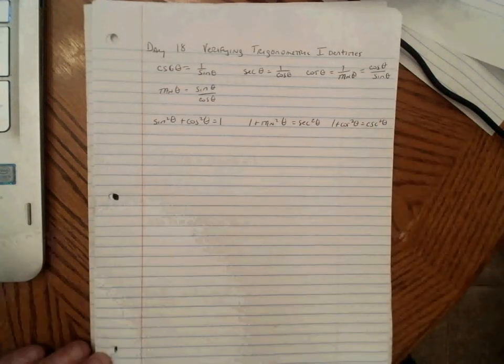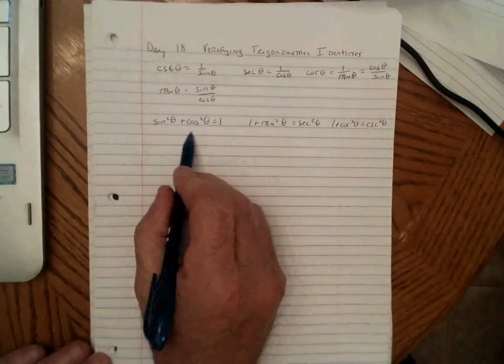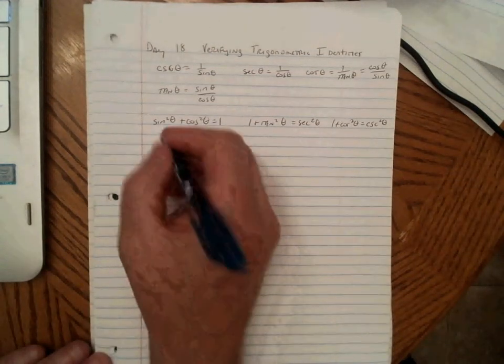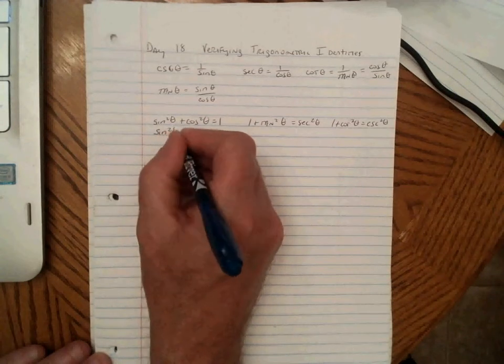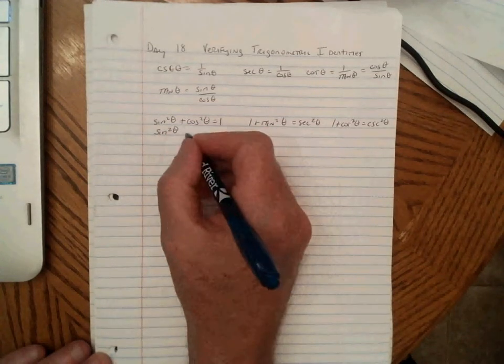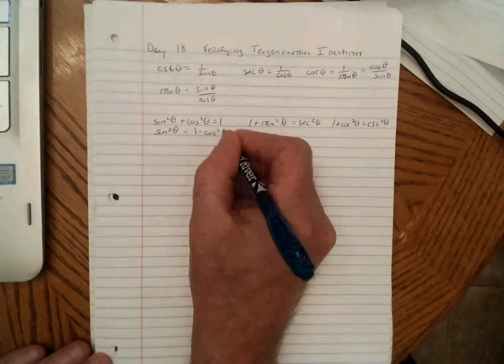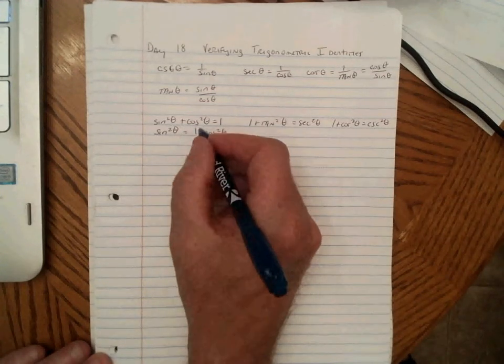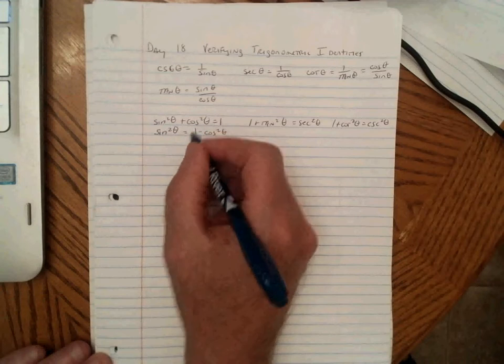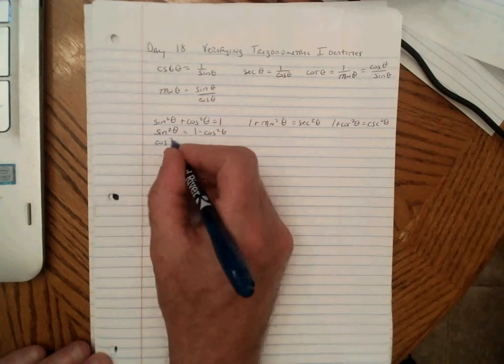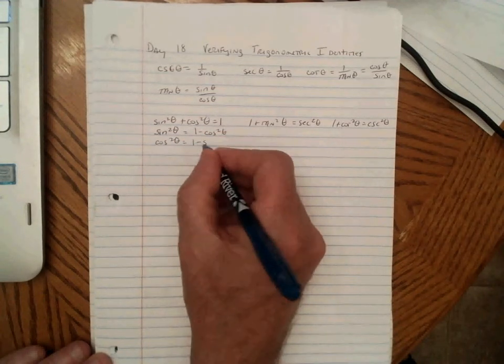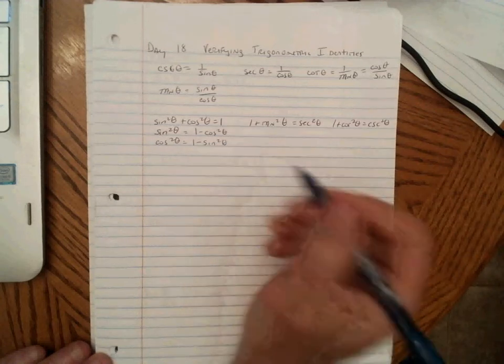One thing you can notice here is if you subtract cosine squared theta from both sides, you can also come up with a version of this that we may use a lot when we're doing these verifying trig identities. You get sine squared theta equals 1 minus cosine squared theta. Or if you subtracted sine squared theta from both sides up here, you would have gotten cosine squared theta equals 1 minus sine squared theta. Those are things we'll learn to look for later.